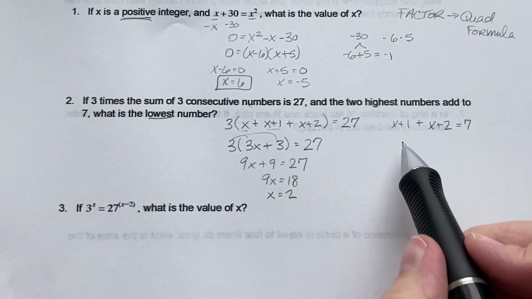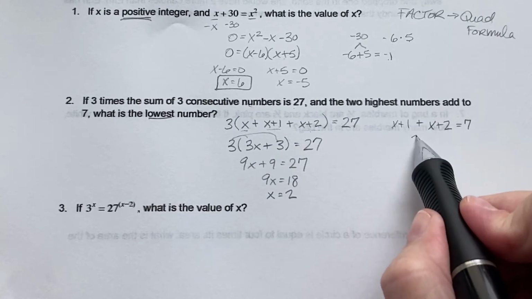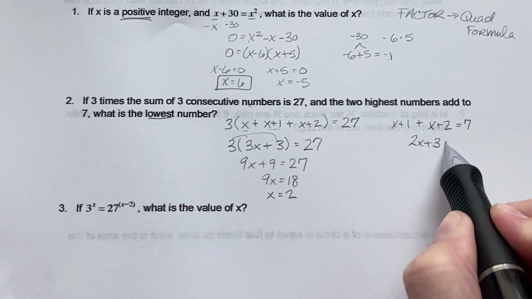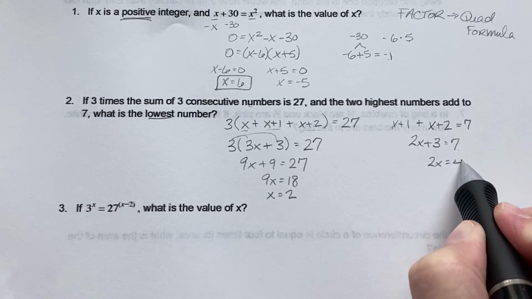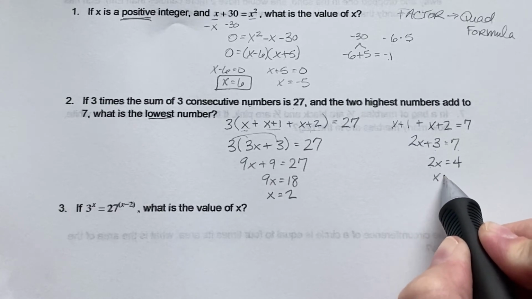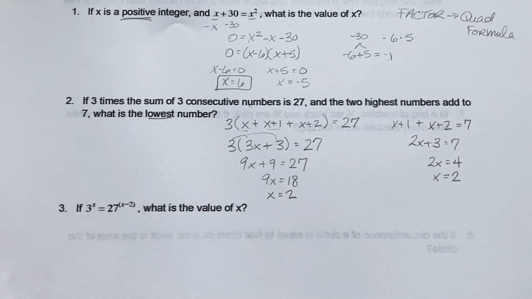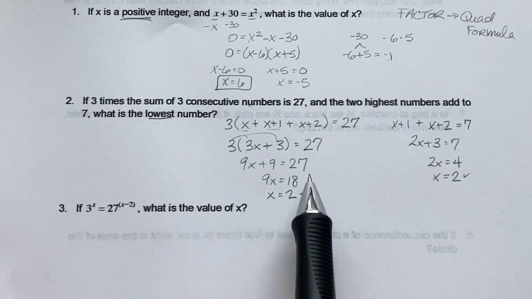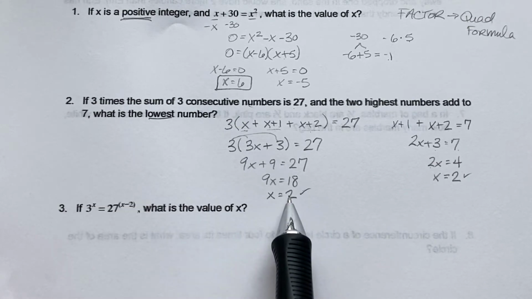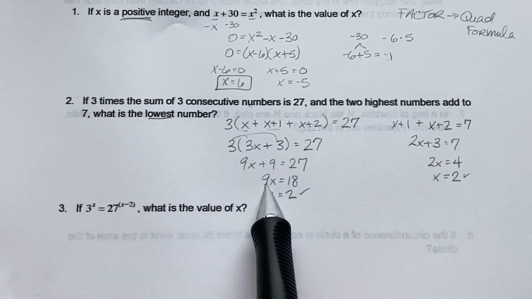Okay, and so 2x plus 3 equals 7. Subtract the 3. And then divide both sides by the 2. Okay, well, that checks out, so yay. So what is the lowest number? So it would actually be just the 2.